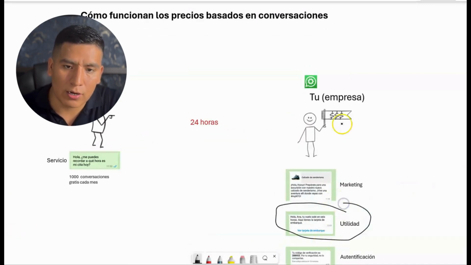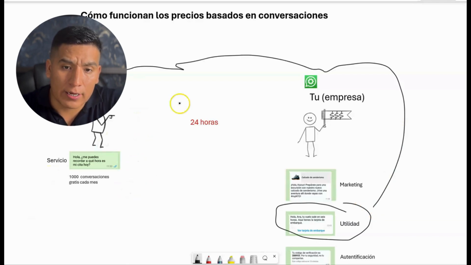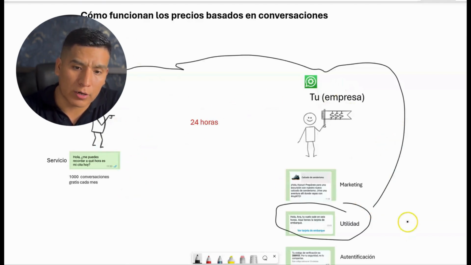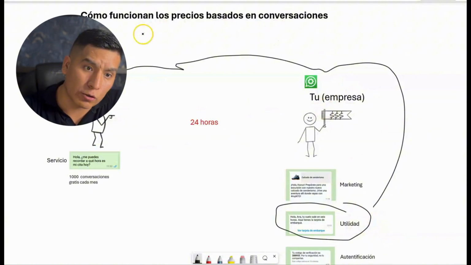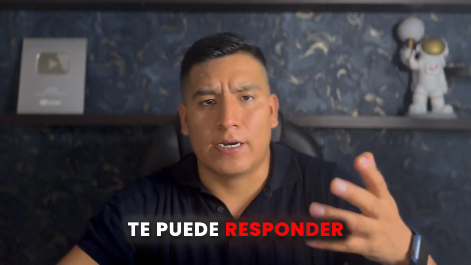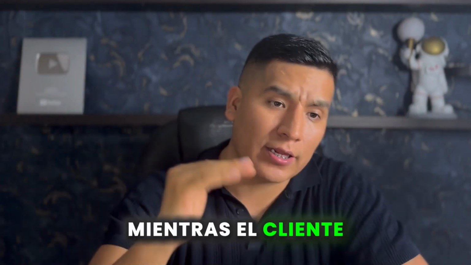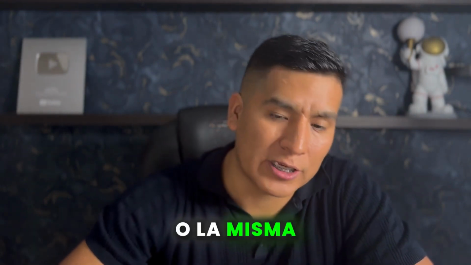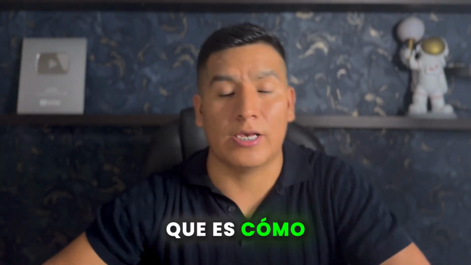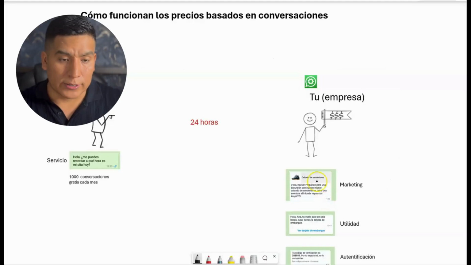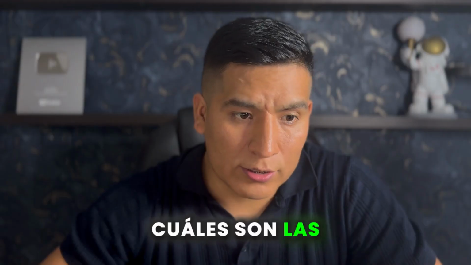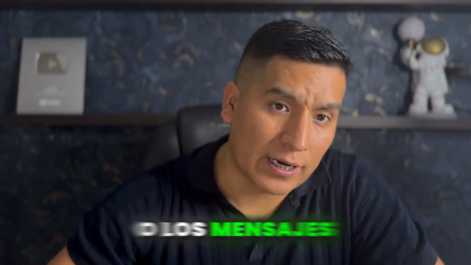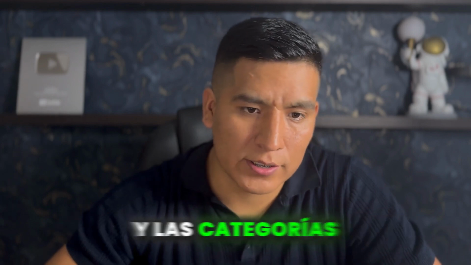When you send a message for the first time to your client by choosing this utility, it has a cost, and the customer can reply to you, and when they do, you can send them as many messages as you want. As long as the customer doesn't reply, you cannot send them free messages. You would have to use any other template or the same one to send another message again, which is how the official API works.